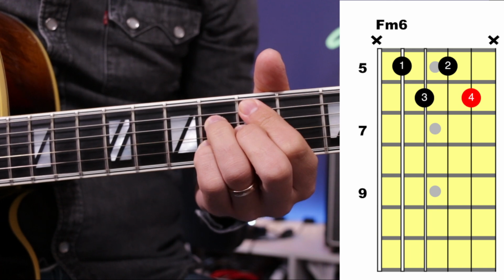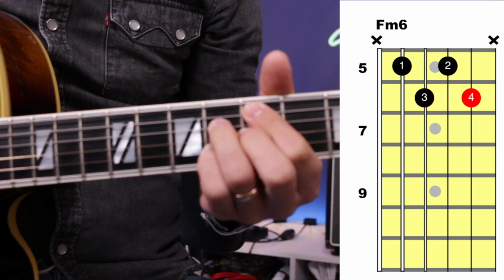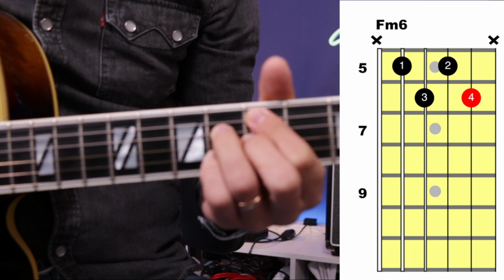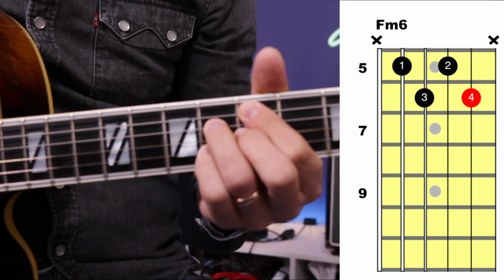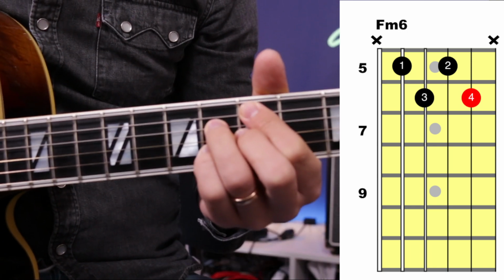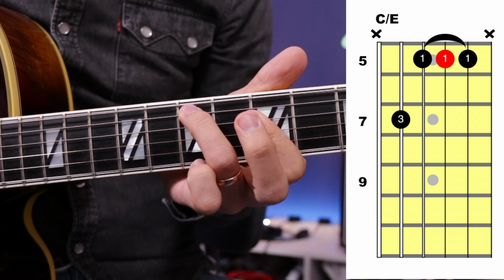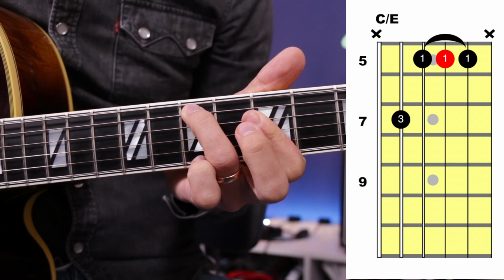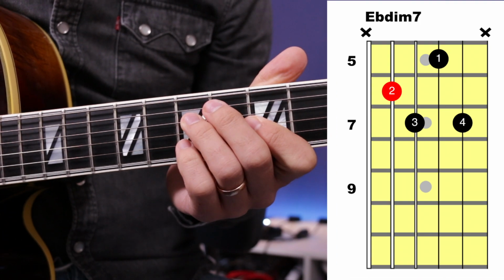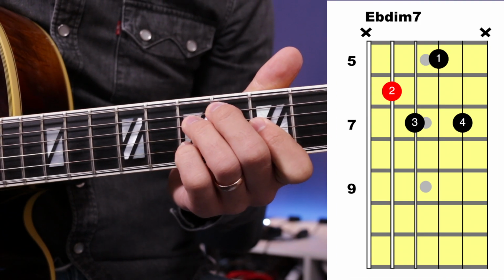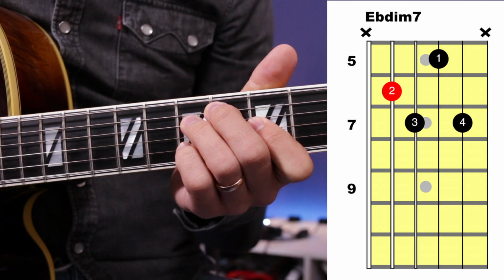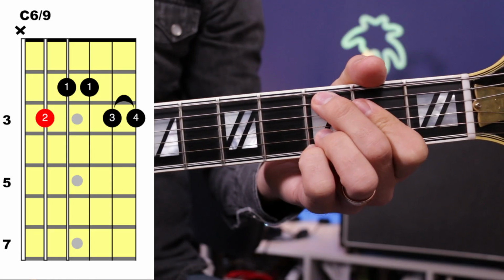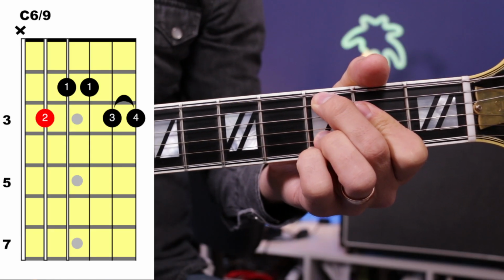You may recognize that as D minor 7 flat 5. Those chords contain the same note, so that can double up as F minor 6, albeit with the 6th in the bass. C/E. If you find that chord tricky, you could just play C6 instead of that. E flat diminished. And C6 9.